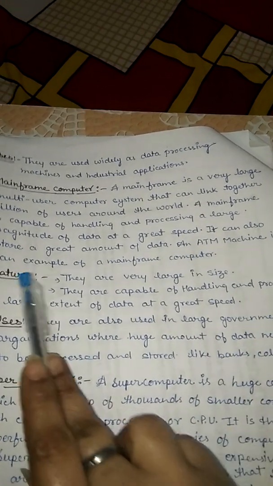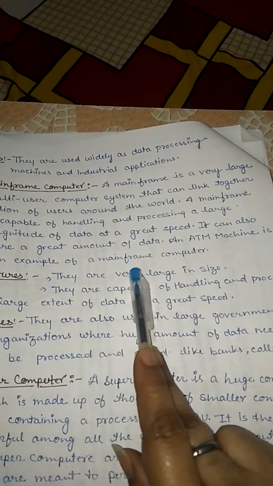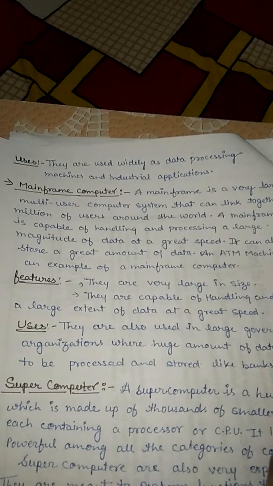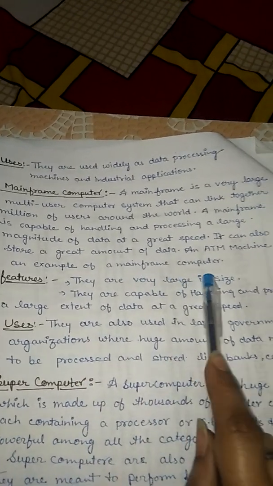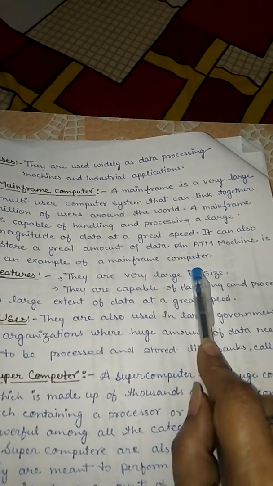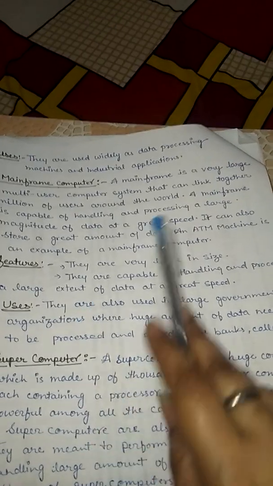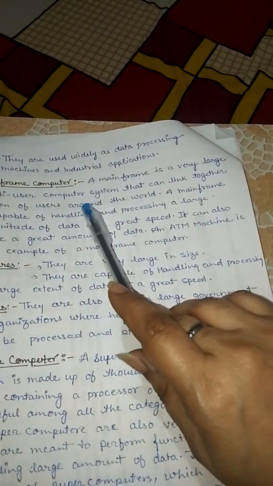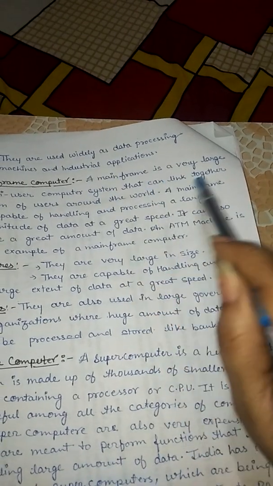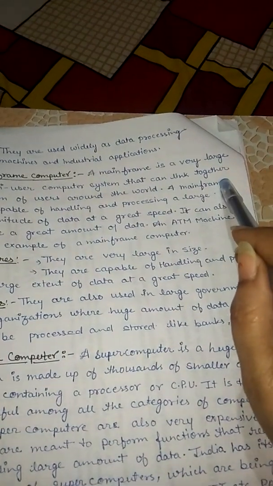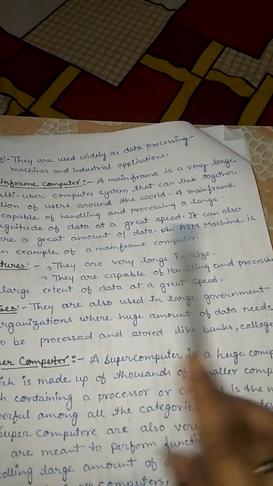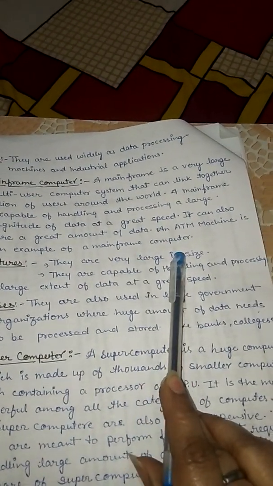An ATM machine is the example of mainframe computer. So, mainframe computer is a very large multi-user computer system that links together millions of users. Okay? So, ATM machine is the mainframe computer.